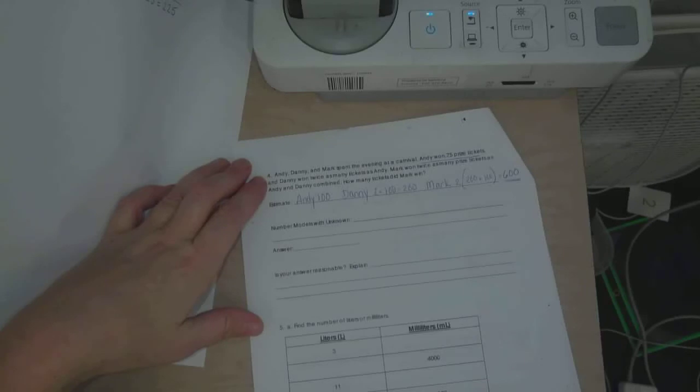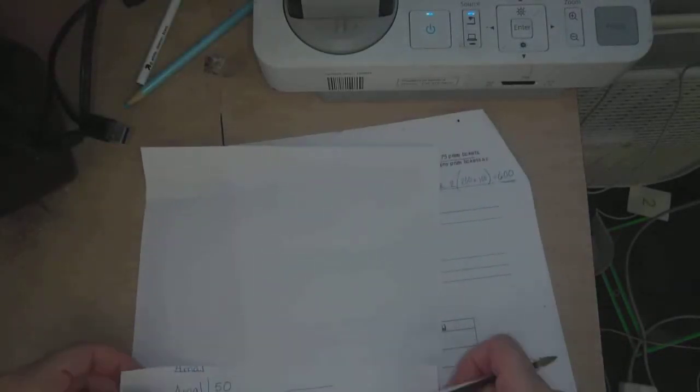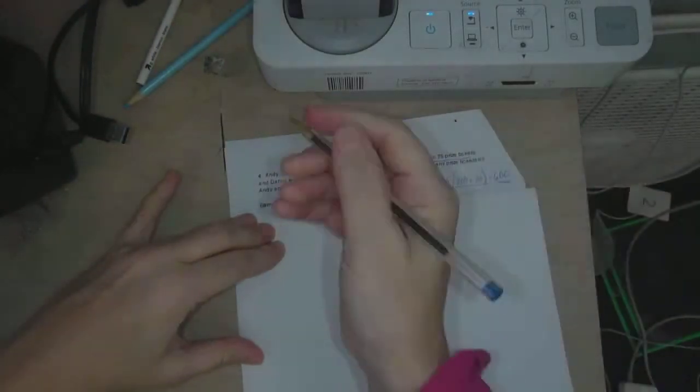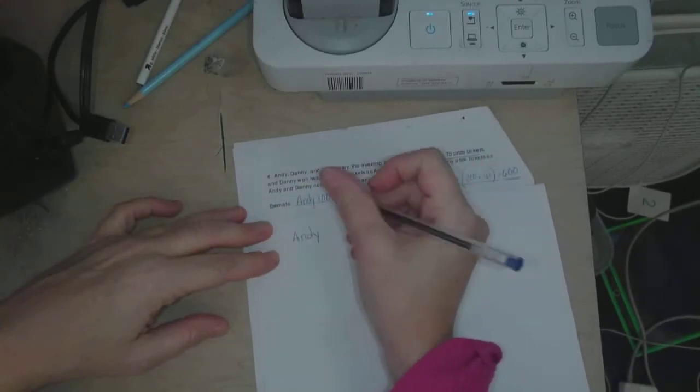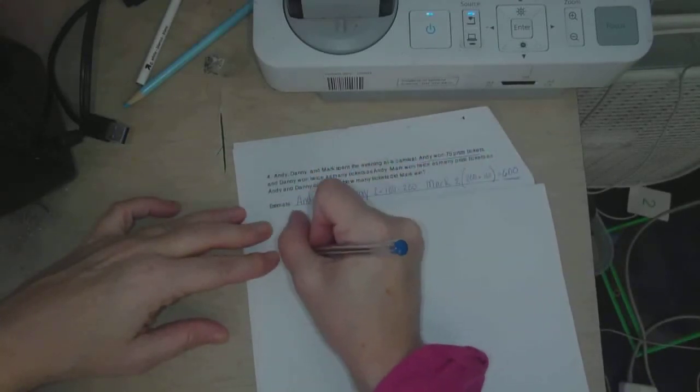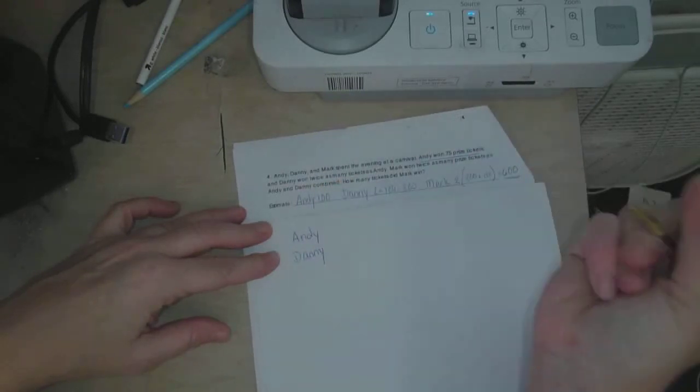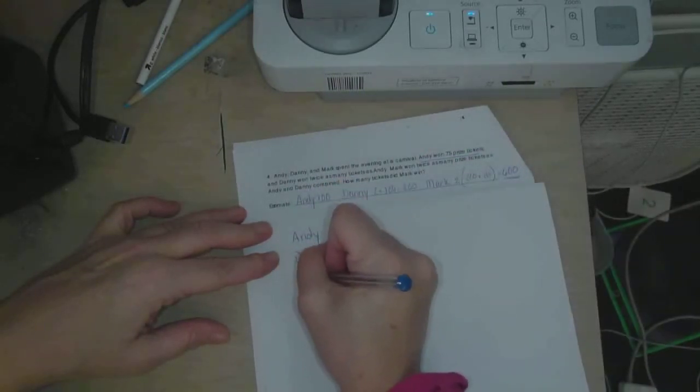Okay. So once again, I'm going to make a chart. I'm going to get rid of that chart. Start a new chart. So Andy and Danny and Mark.